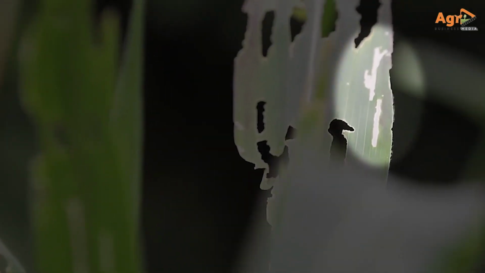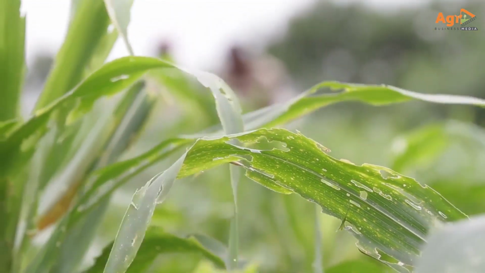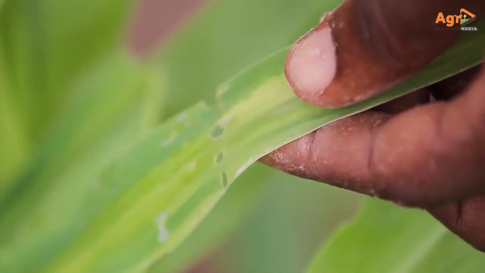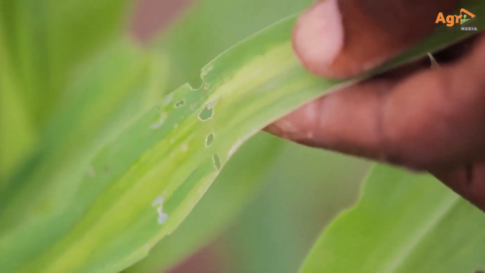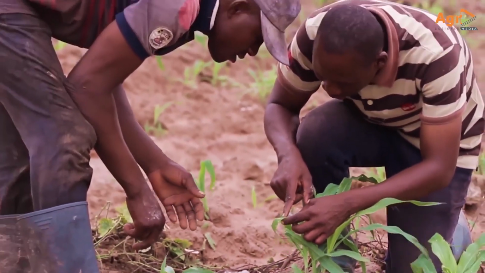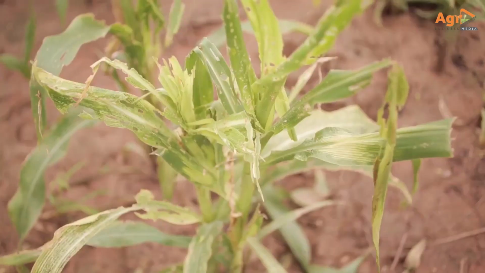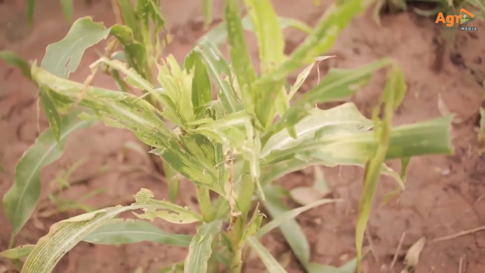So the other thing that you can identify that you've got farmworm in the field is crop damage. When the larvae are between first instar and third instar stages, they have less developed teeth, hence they cause windowing or paneling on the leaves. You find it looks like lace curtains, something that is lacy. That's when you see that there's farmworm activity.